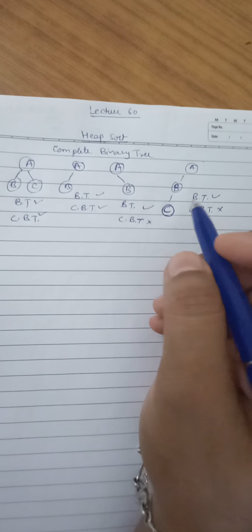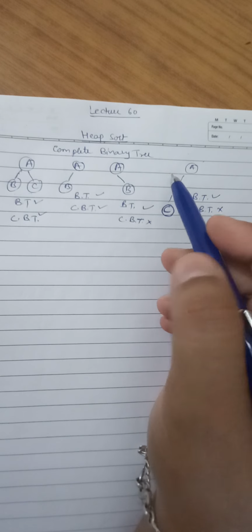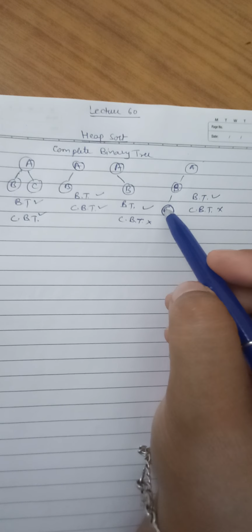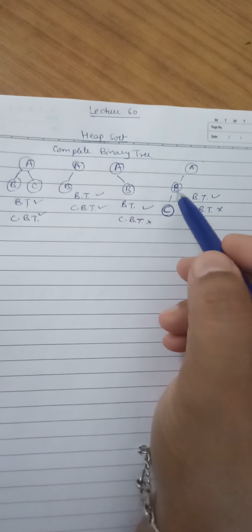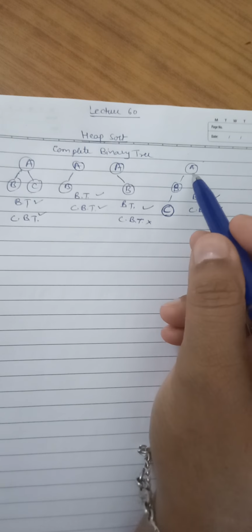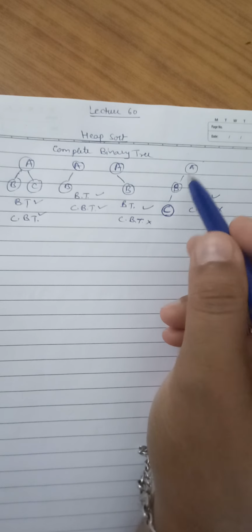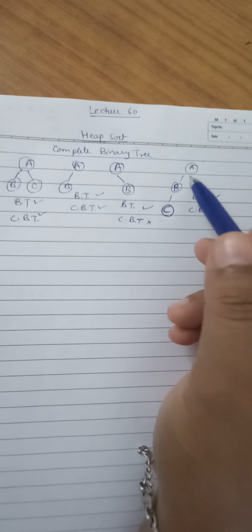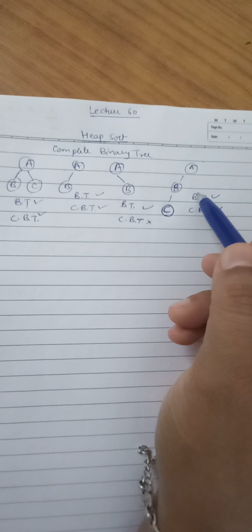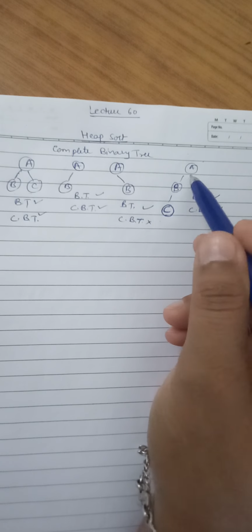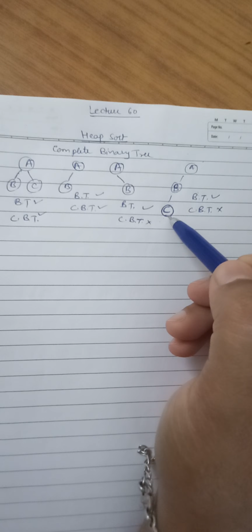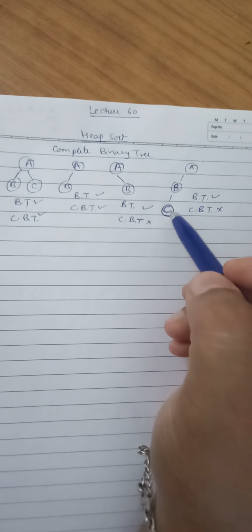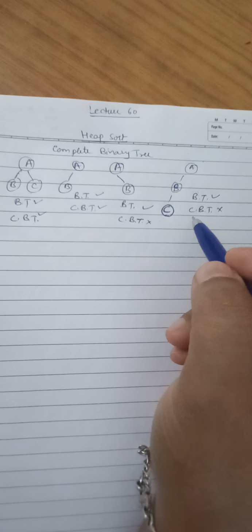Because here you can say that it is going on to the left, not going to the right, but without completing first level it cannot go to second level, because here it is going left, first level, second level. So it is not correct. First it needs to complete the first level, means left, right, then after that it will go to left, then it can go to the second level, because here it is going directly to the second level, that's why it is binary tree but it is not complete binary tree.